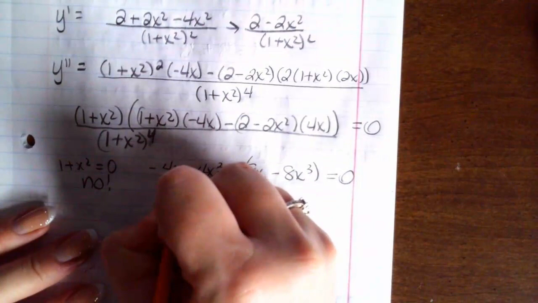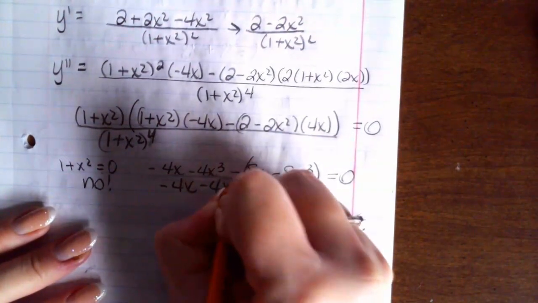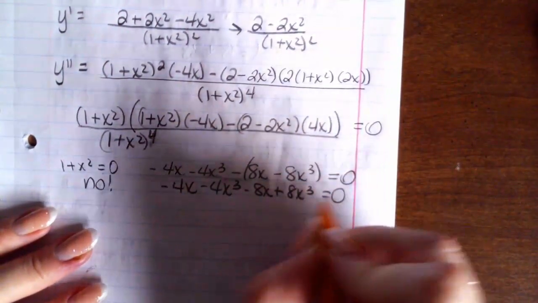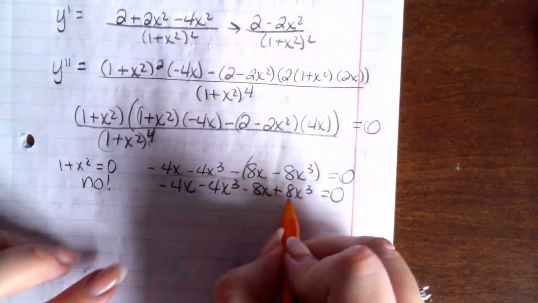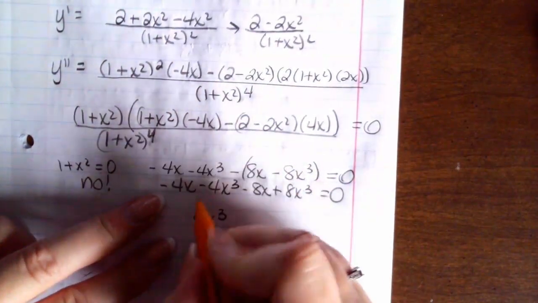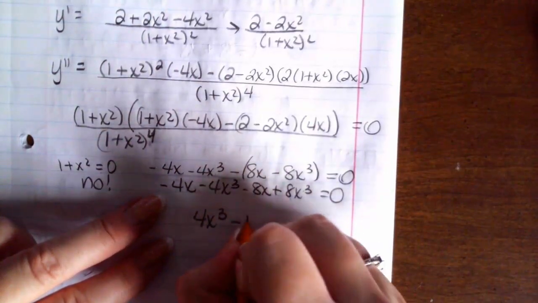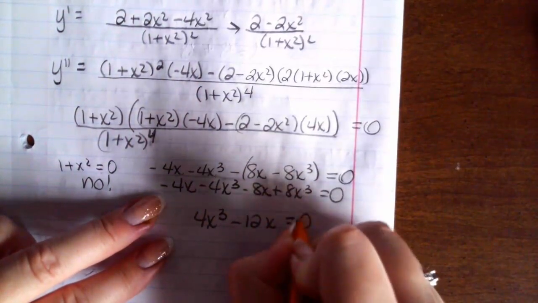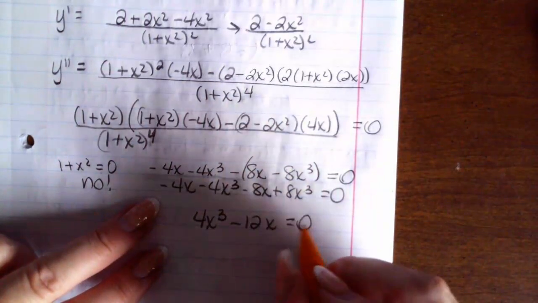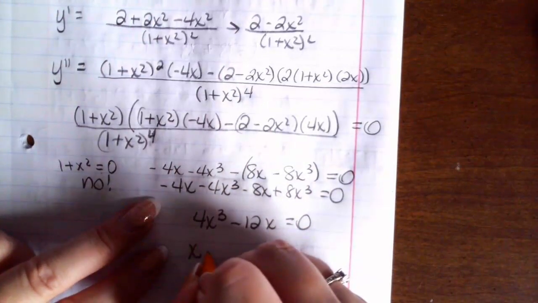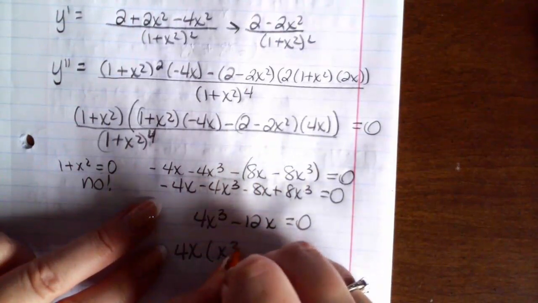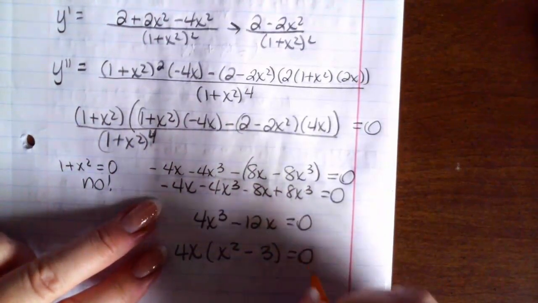So now what do I have? I have a negative 4x minus 4x to the third minus 8x plus 8x to the third equals 0. So that gives me 8x to the third minus 4x to the third is 4x to the third. And then negative 4 and negative 8 is negative 12x equals 0. So what do I have now? I have a 4x being factored out, and that's going to leave me with x squared minus 3 equals 0.